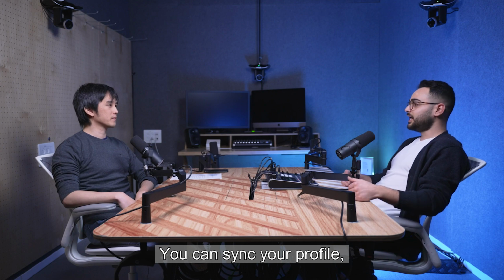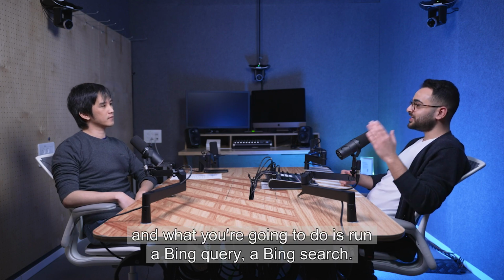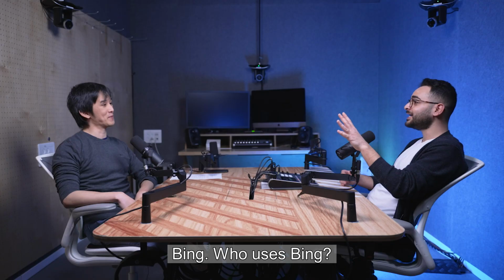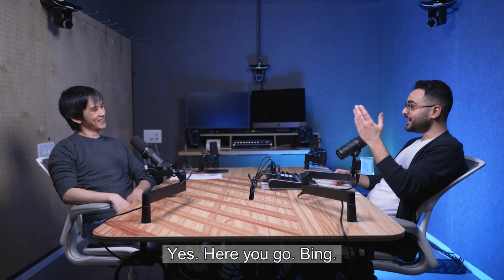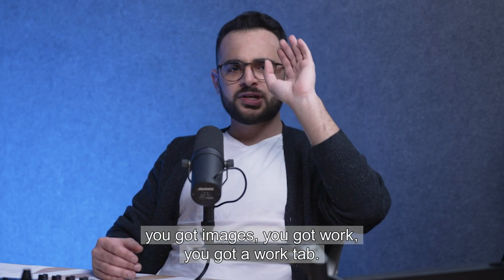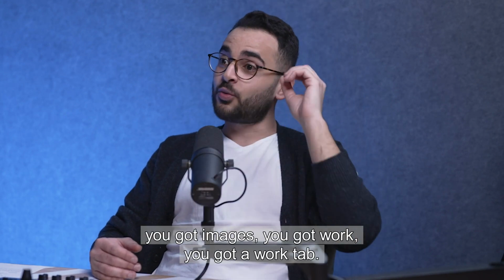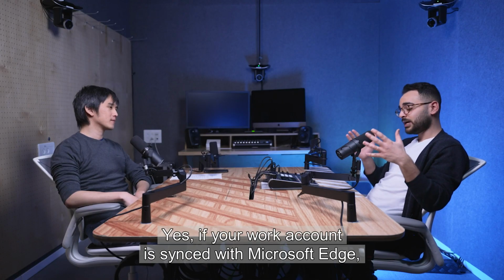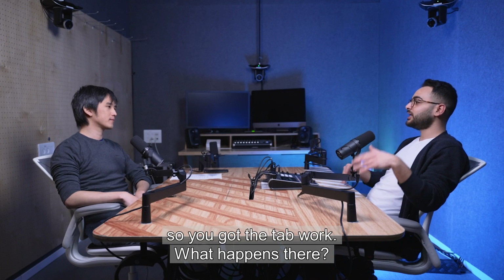You sync your profile, and what you're going to do is run a Bing search. Who uses Bing? Here you go. You search Bing, and you've got your web search, images, and a work tab. I never noticed. Yeah, if your work account is synced with Microsoft Edge, you get the work tab.